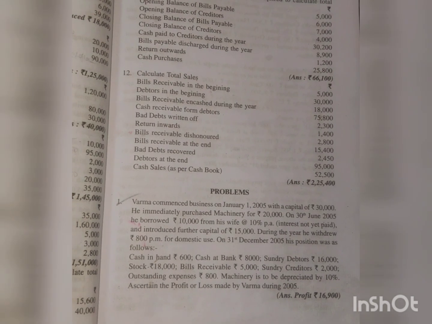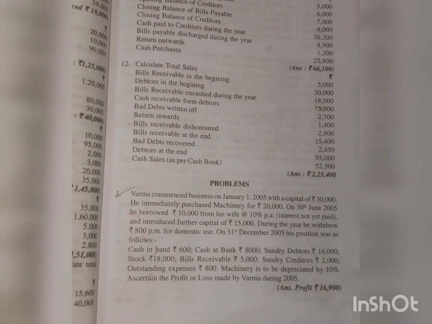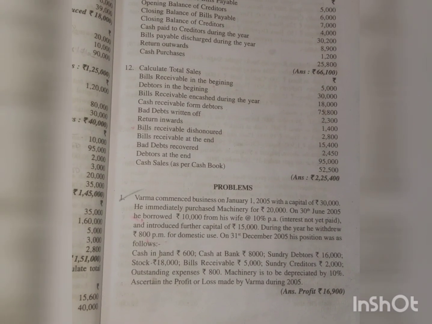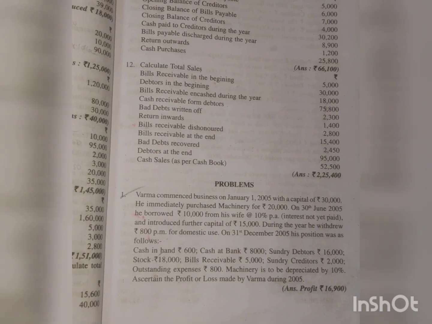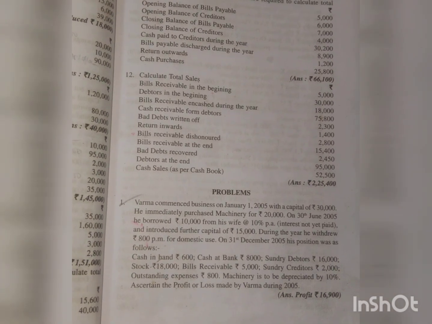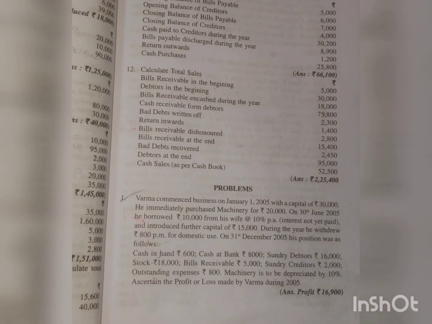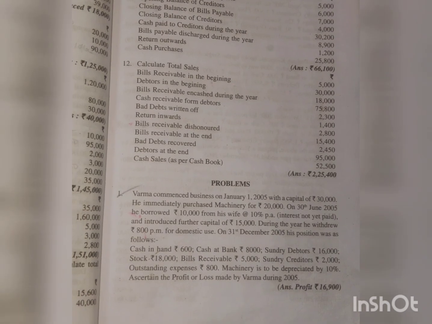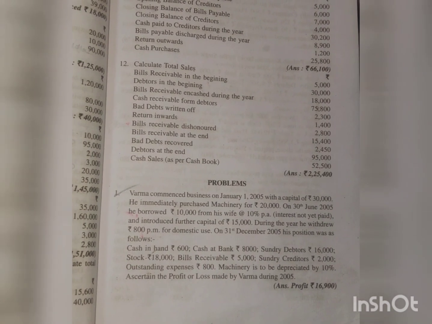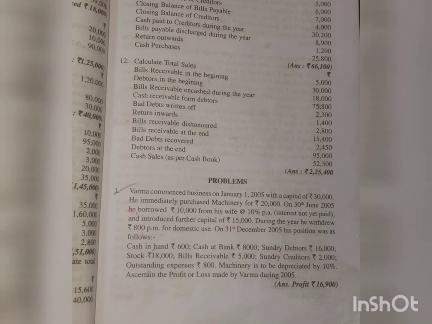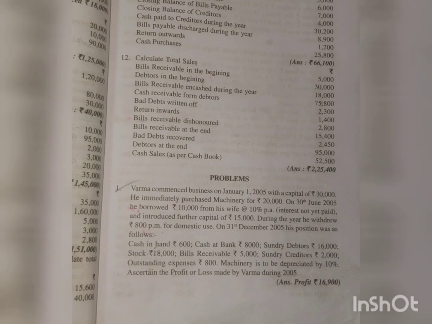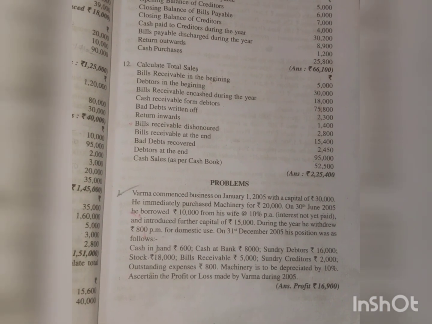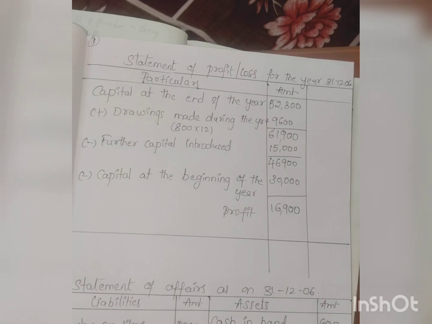On 31st December 2005, his position was as follows: cash in hand, cash at bank, sundry debtors, stock, bills receivable, sundry creditors, outstanding expenses, and machinery is to be depreciated by 10%. So he is asking us to calculate the depreciation on the machinery. Ascertain the profit or loss made by Verma during the year. So he is asking us to calculate the profit or loss made during the year.